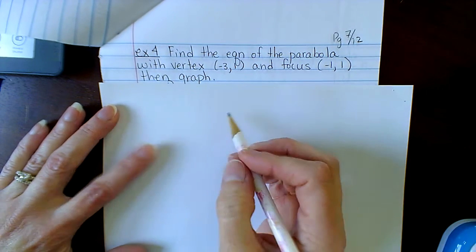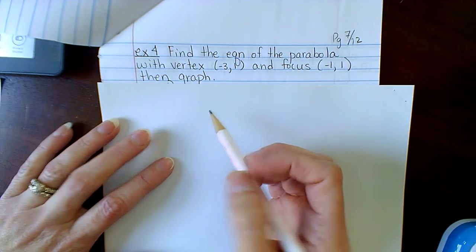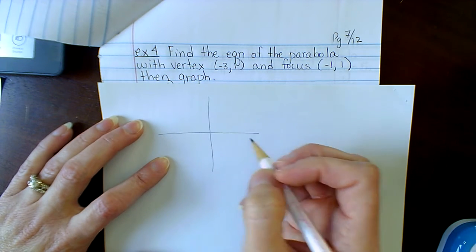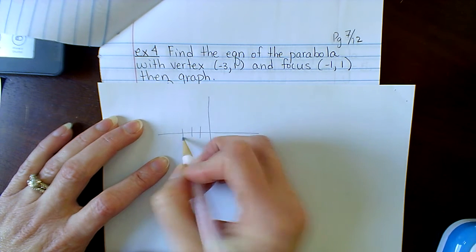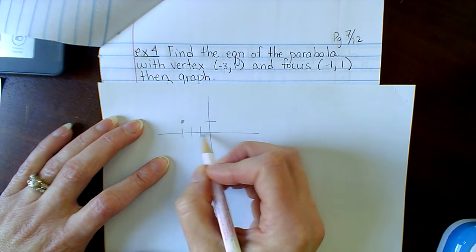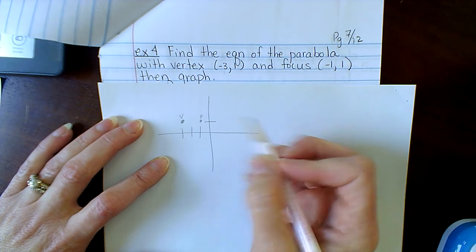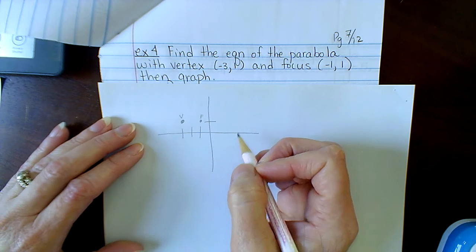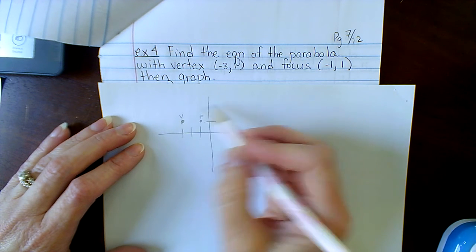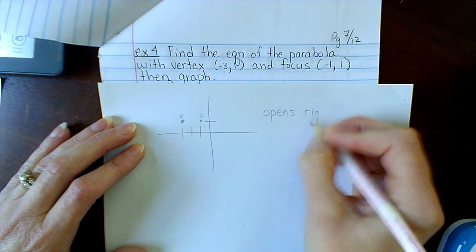So let's find the equation of the parabola that has a vertex at (-3, 1), a focus at (-1, 1), and then graph it. Let's just go ahead and sketch out what we've got. So we have a vertex back here at (-3, 1). So there's my vertex, and my focus is at (-1, 1). So there's my focus, there's my vertex. From those 2 points, I can tell which way it opens. Right? So we know that it's going to open toward that focus. So we know that it opens to the right.